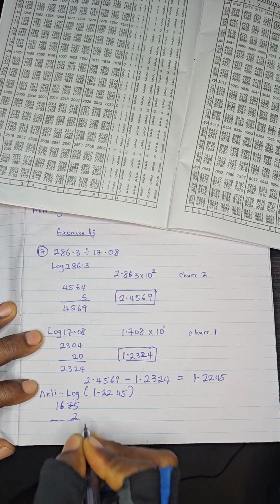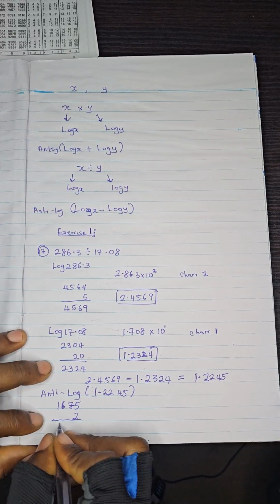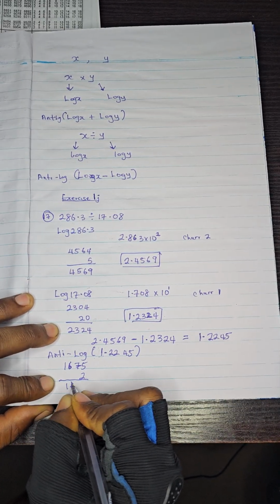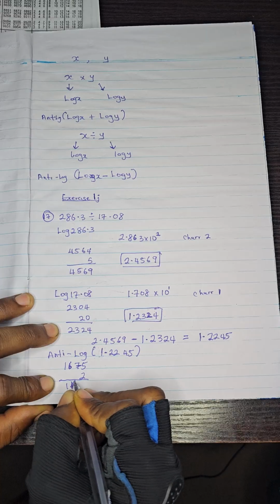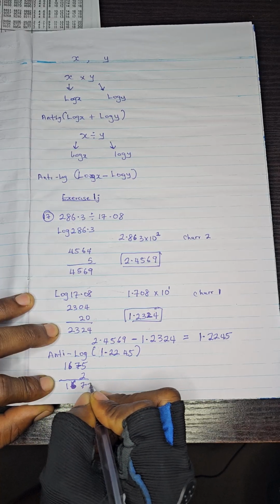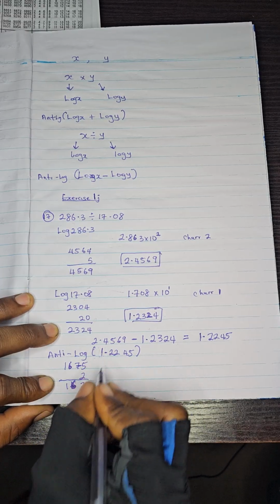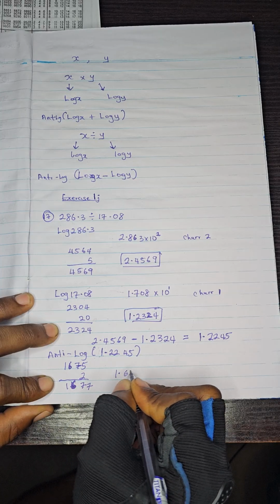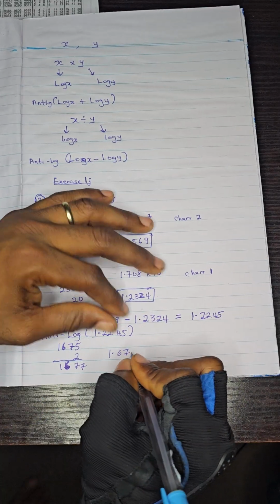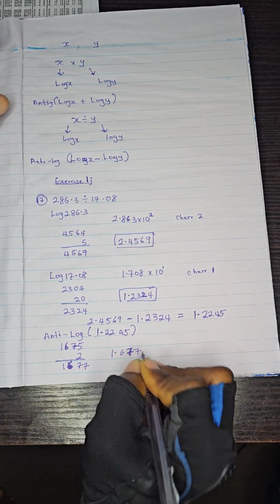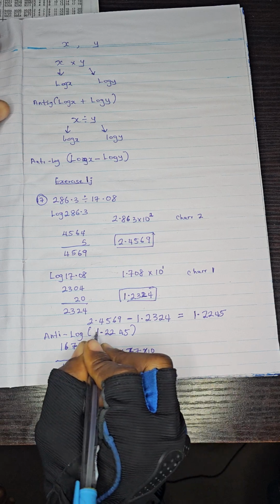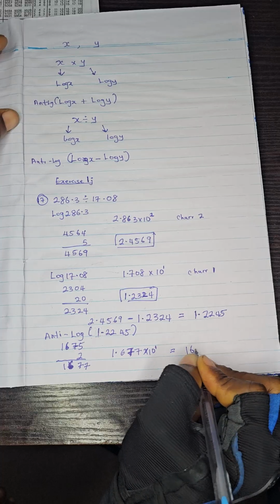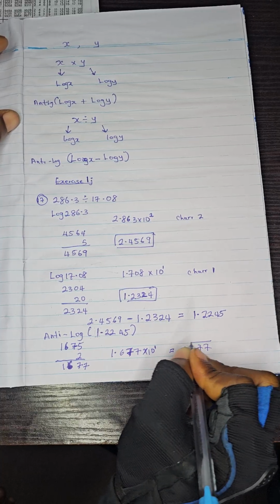So I'll now add it. I will have 16. Okay, so I'm having some issue writing this. Oh, this is 1677. So to get the answer, I'll just do 1.677 times 10 raised to the power of what? The characteristic. This is the characteristic 1, which will give me 16.77 as my answer.